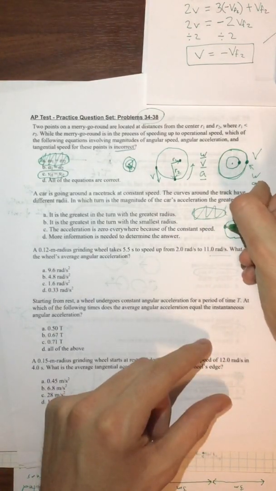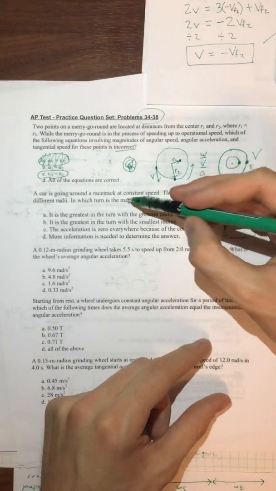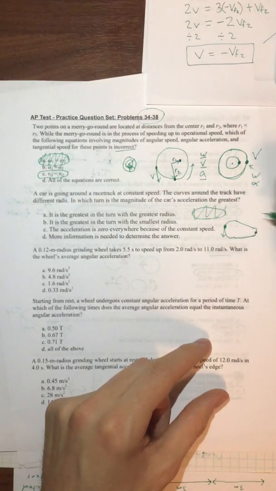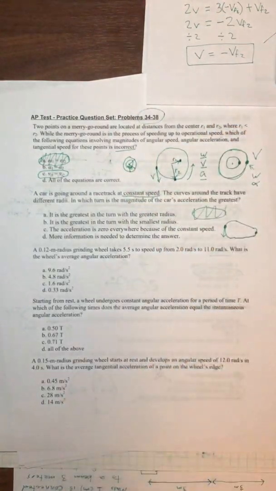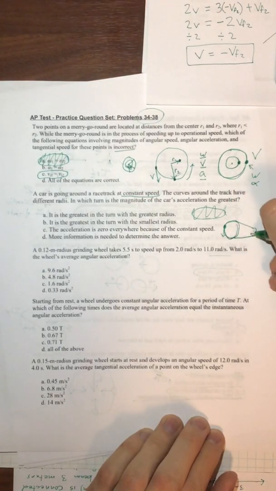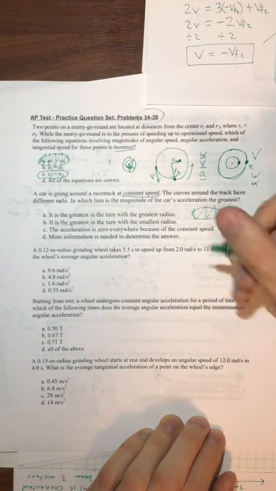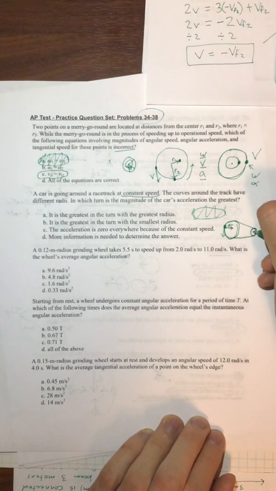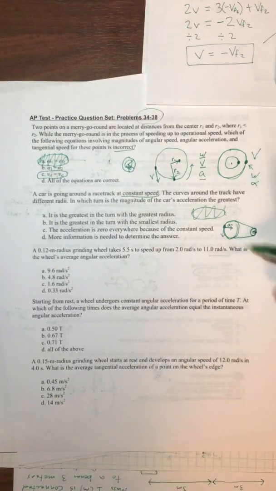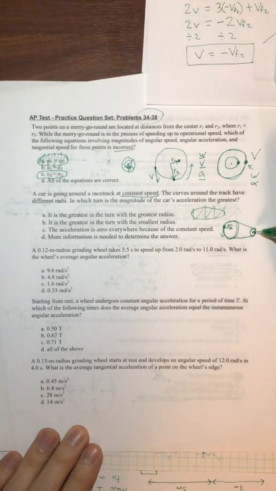Is it angular acceleration or just centripetal acceleration? In which turn is the magnitude of the car's acceleration greatest? The car is maintaining a constant speed. So if we looked at this circle, we would have a centripetal acceleration going this way, because centripetal acceleration always points toward the center of a circle, and centripetal acceleration going this way. Which one is going to have the larger centripetal acceleration? The answer, I believe, is the one with the smaller radius.